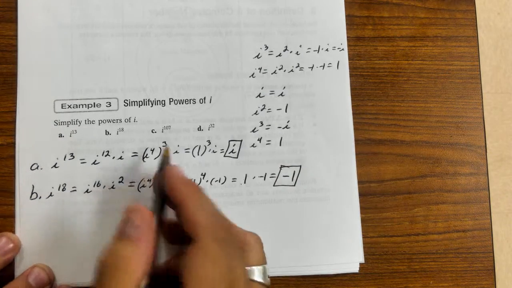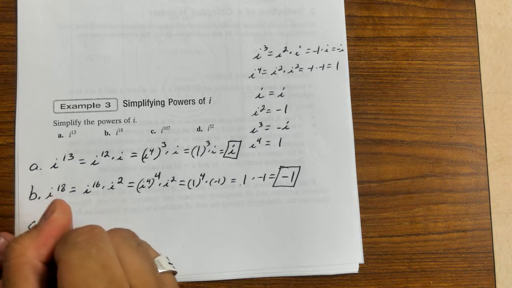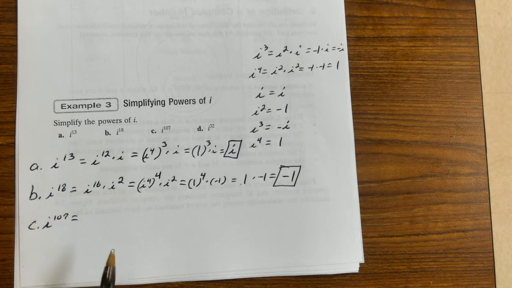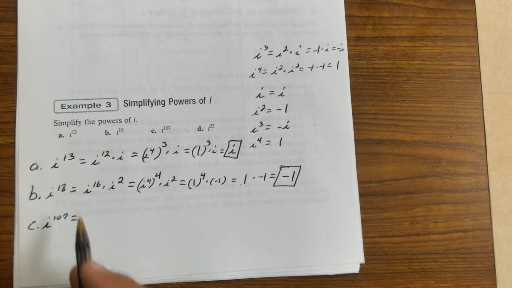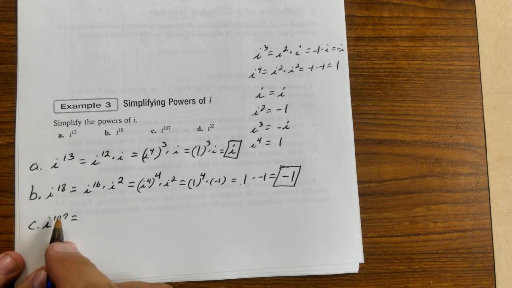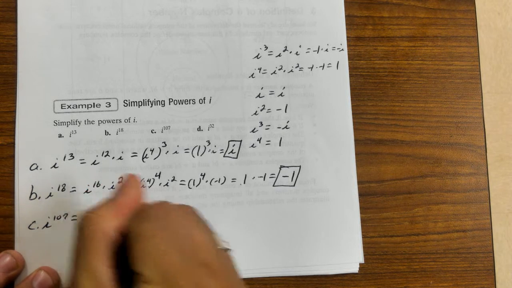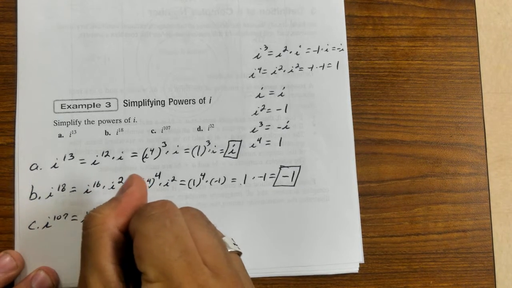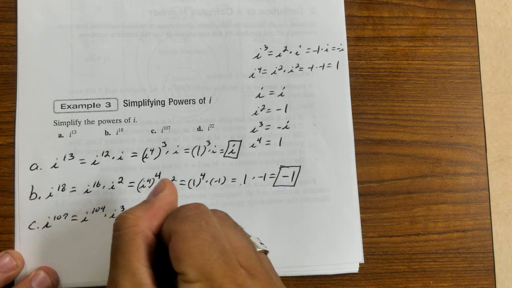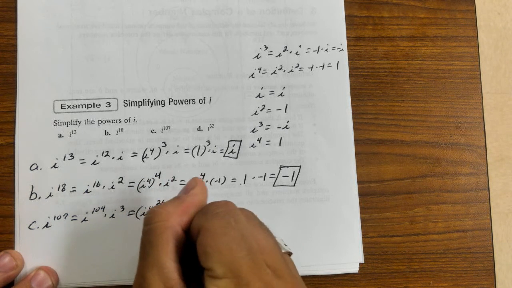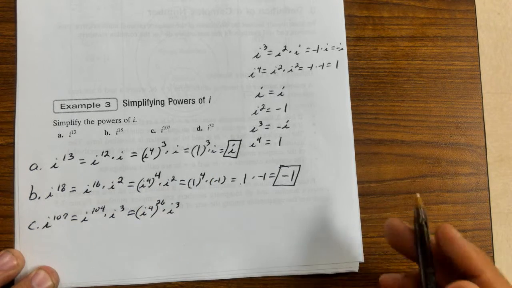For C, i to the 107th power, I can fit 26 groups of 4 into 107, that's 104 with a remainder of 3, so that's i to the 104th power times i to the 3rd power, that's i to the 4th raised to the 26th power times i to the 3rd power.